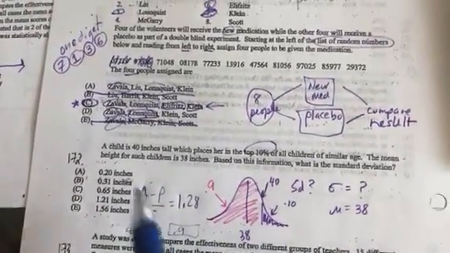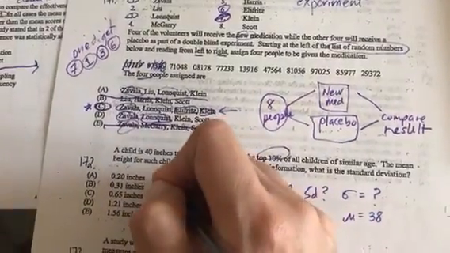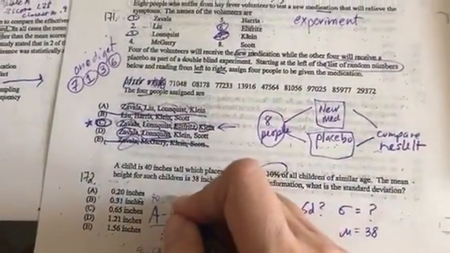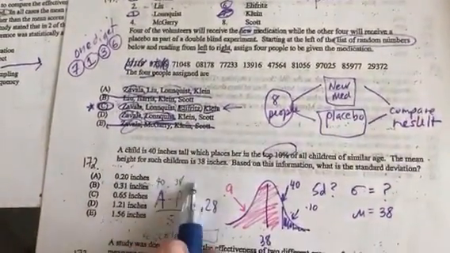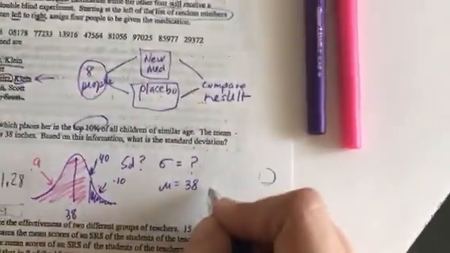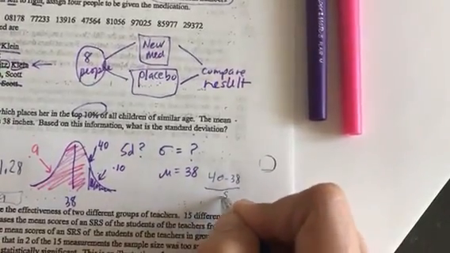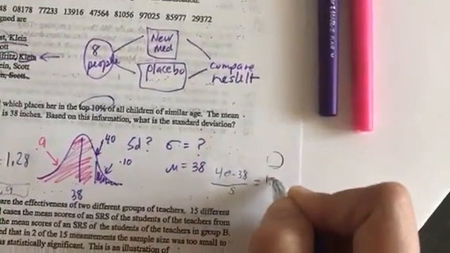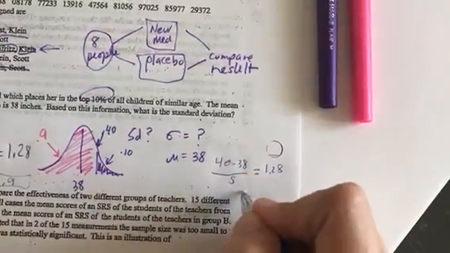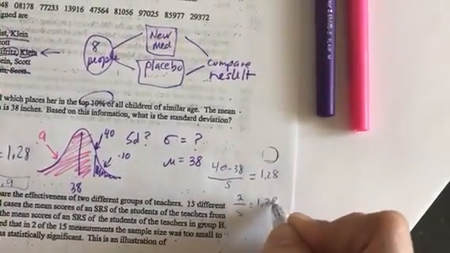And so now we can plug in our values. The actual height of the child is 40. The predicted is the number 38. And notice we know every value except for S. So we can just use algebra. 40 minus 38 over the standard deviation should equal 1.28. So that would be 2. 40 minus 38 over S is equal to 1.28.